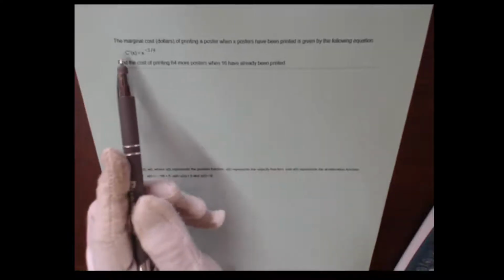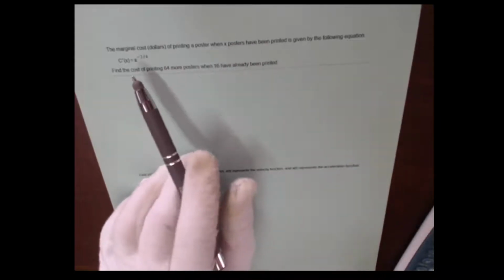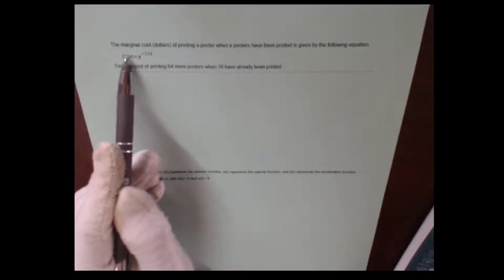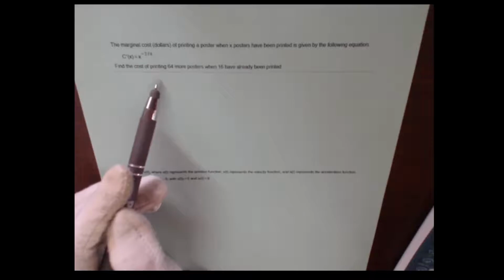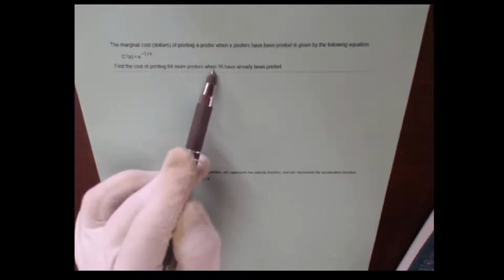All right, let's see how to do an application problem using definite integrals. It's really important that it says the marginal cost of printing a poster when X posters have been printed is given by this equation. It's really important that this is the marginal equation, because if it's the derivative, then that means we can find total costs by finding the antiderivative. Find the cost of printing 64 more posters when 16 have already been printed.